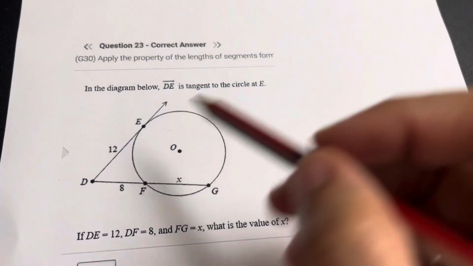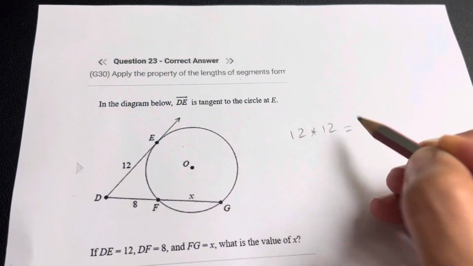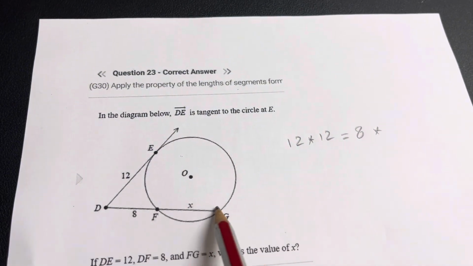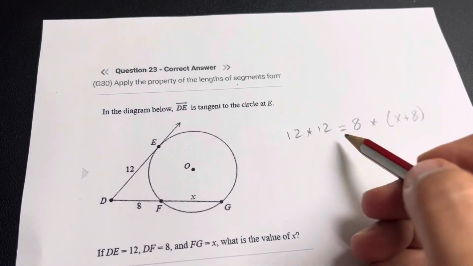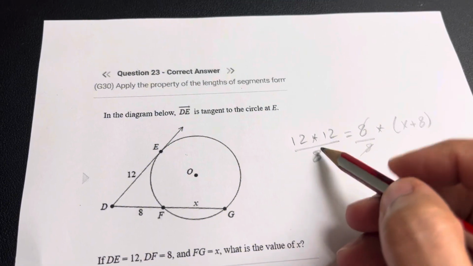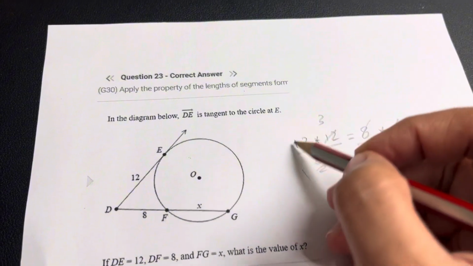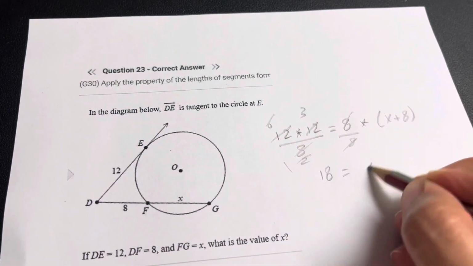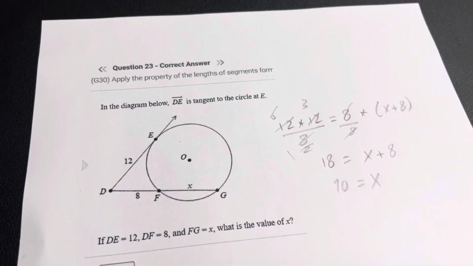He wants the X. So this is a tangent. So 12 squared, 12 times 12 equal to 8 times all this, DG. DG is X plus 8. So I will divide here by 8 and divide here by 8. This will go with this. Divided by 4 equal 2, by 4 equal 3, by 2 equal 1, by 2 equal 6. 6 times 3 is 18 equal to X plus 8. Take the 8 to the other side. 18 minus 8 is 10. So X equal to 10.